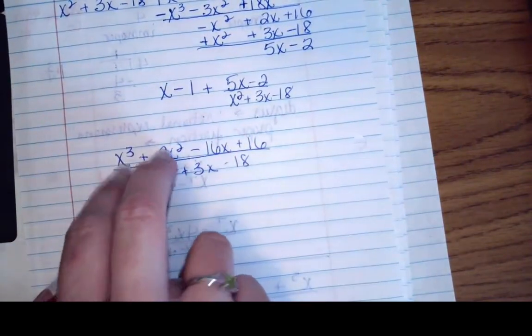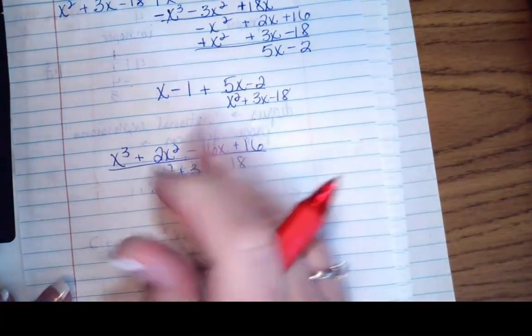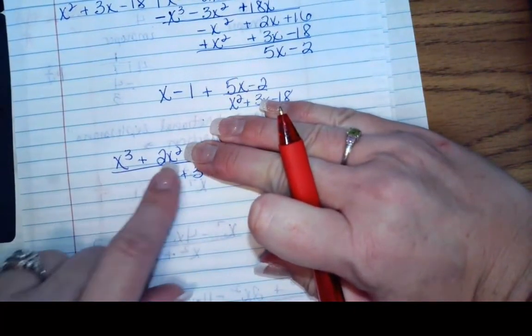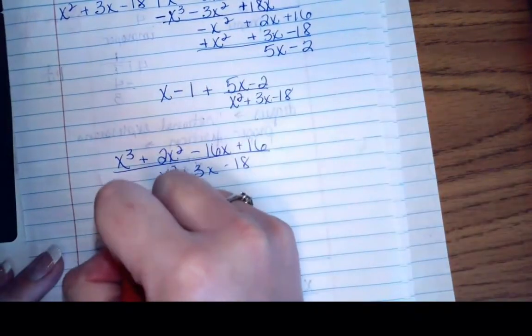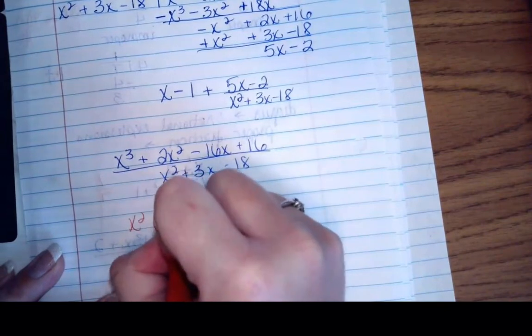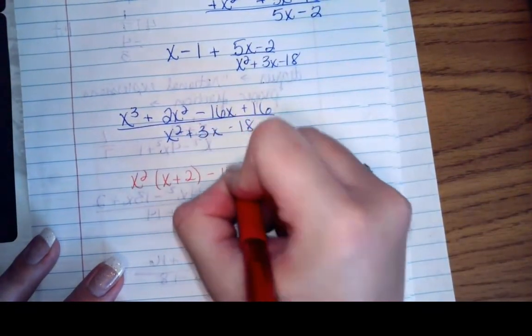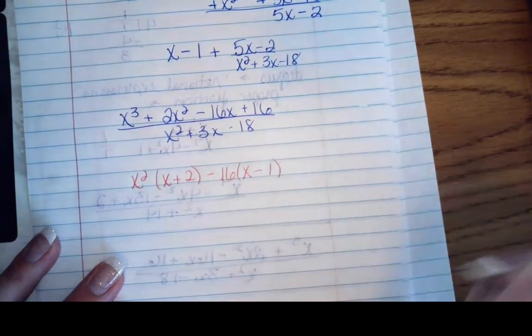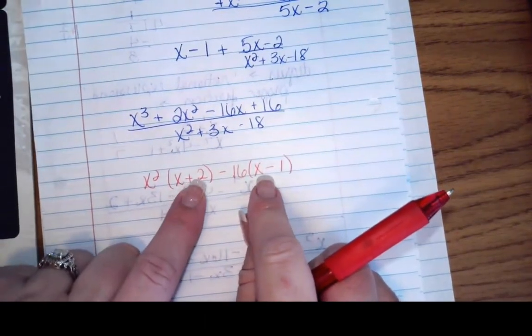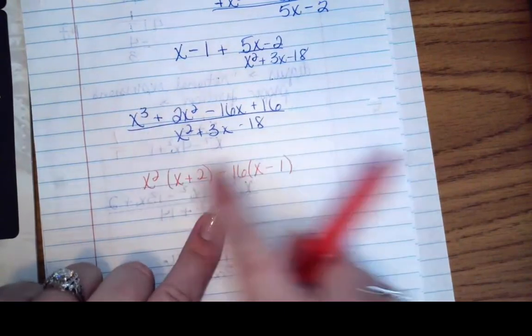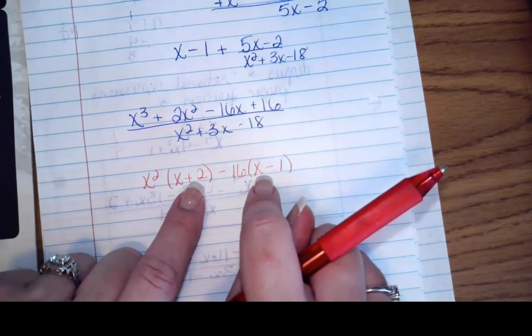I can try and factor this using grouping. So I could pull out just the top part. I can pull out an x squared from my first two. And that leaves me with x plus 2. Well, what's common on the second two? I can pull out a negative 16. That leaves me with an x minus 1. My parentheses don't match. Okay, I cannot use factoring by grouping on this.